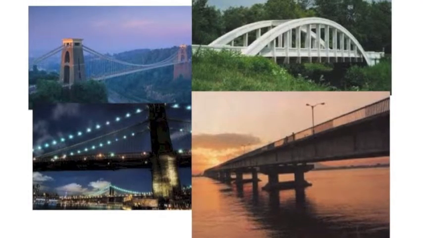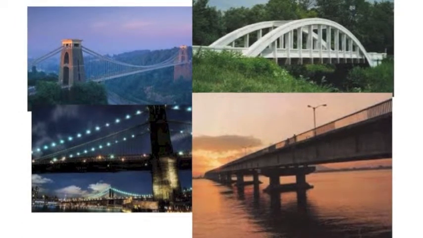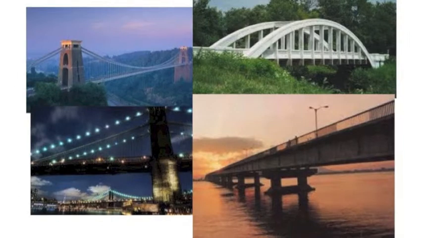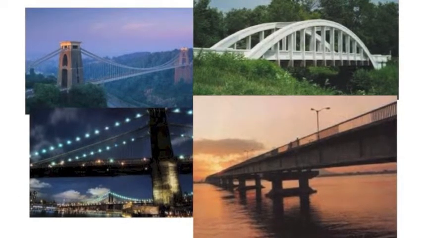As far as we all know, there are several bridges that came to our mind. Obviously, some of them are known in the entire world and they are icons. I'm going to talk specifically about the Golden Gate Bridge.